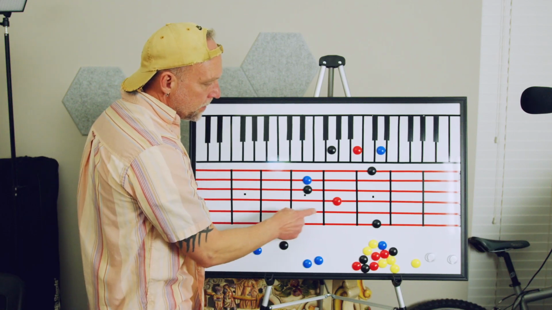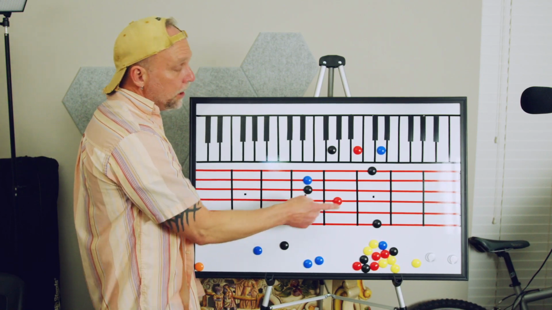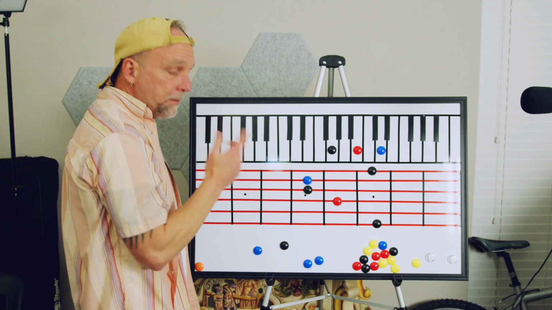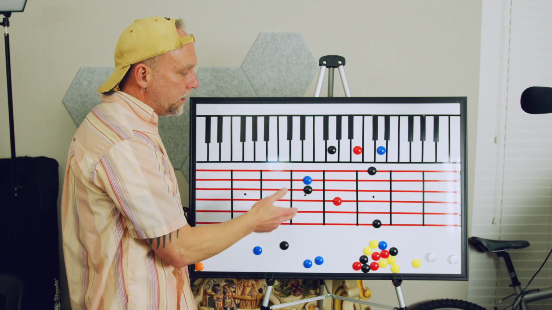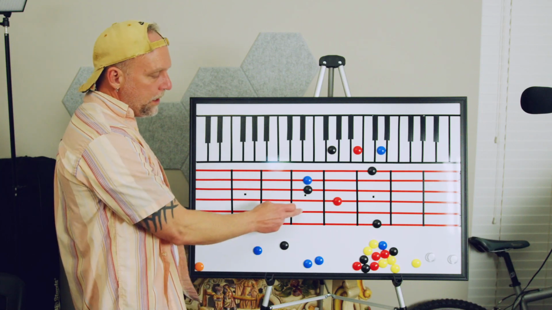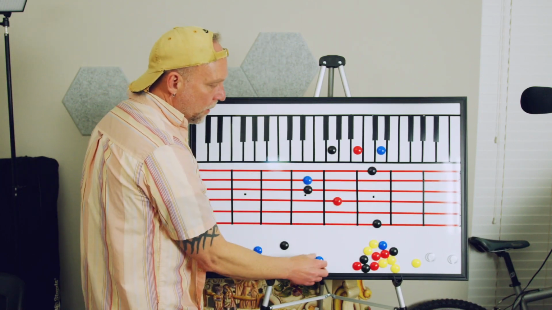Well, what do we got here? Well, we got a B here. So we could theoretically play it like this. It would be impossible to fret. You can't fret this off with an open string. So we're going to close the string up. So we know this is a B. B, C, D. D is our fifth.